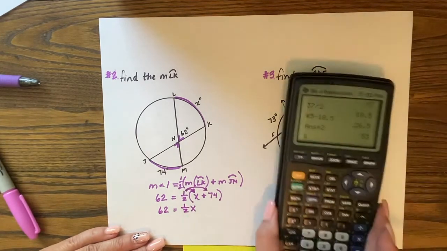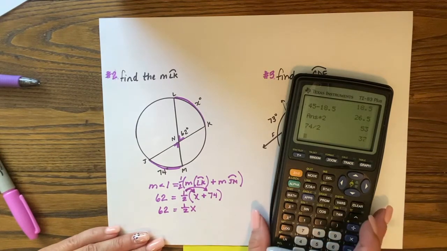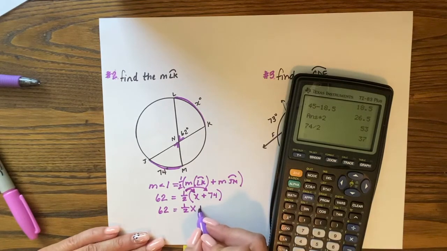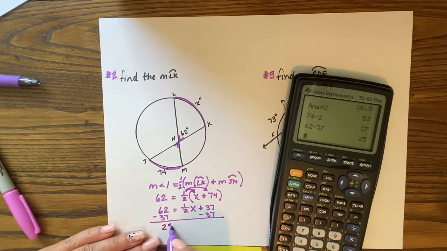1/2 of 74, which I believe is, let's see, divided by 2 is going to give us 37 right there. All right, and now we need to solve for X, so we're going to subtract 37 from each side of our equation. That will leave us with 25 equals 1/2 x.